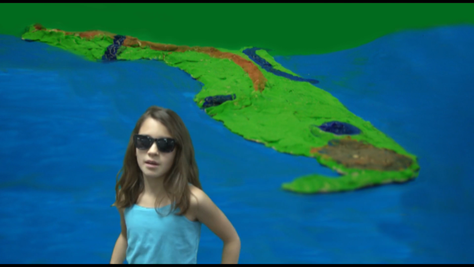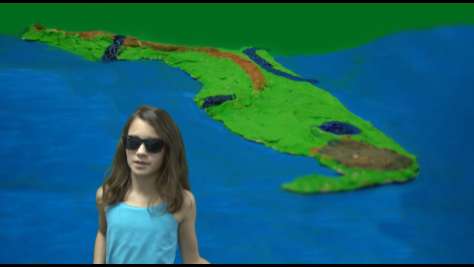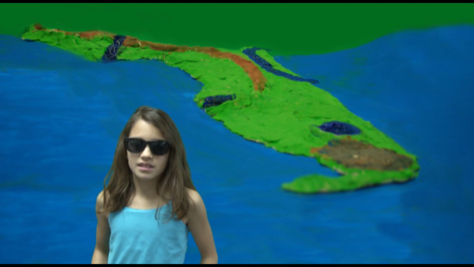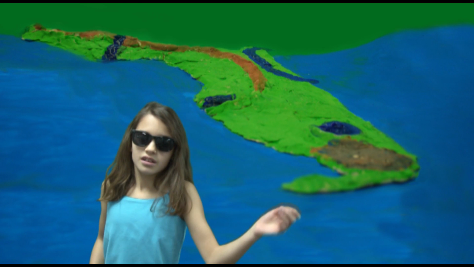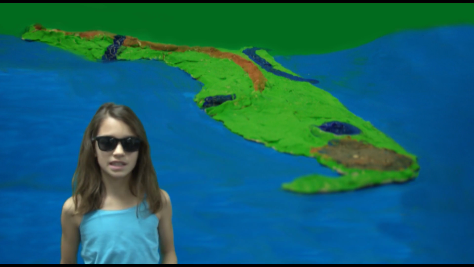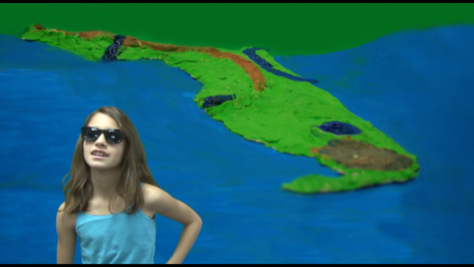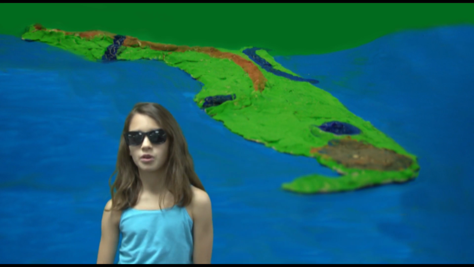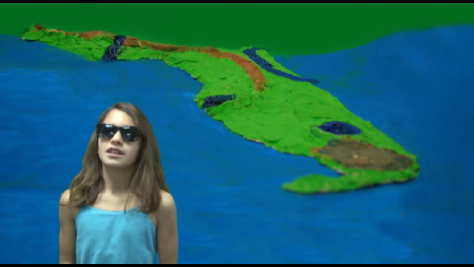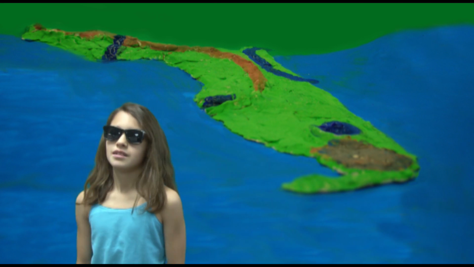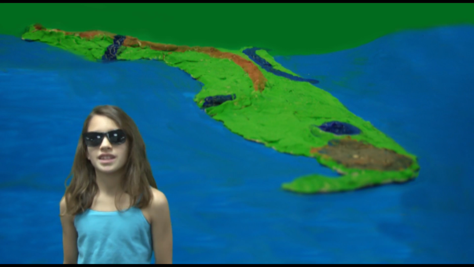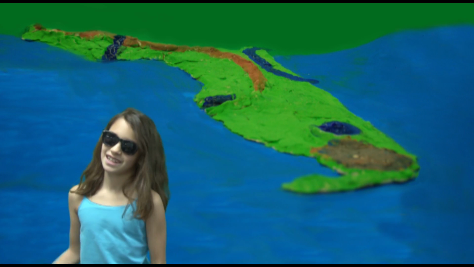Tampa Bay. Tampa Bay is a large natural harbor along the Gulf of Mexico on the west coast of Florida. Tampa Bay also has sports teams named after it. Cape Canaveral. Cape Canaveral is the Spanish Cabo Canaveral. Lake Okeechobee. Okeechobee means big water. The lake is very shallow with a depth of 9 feet.